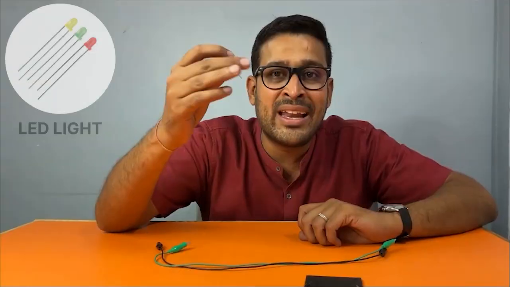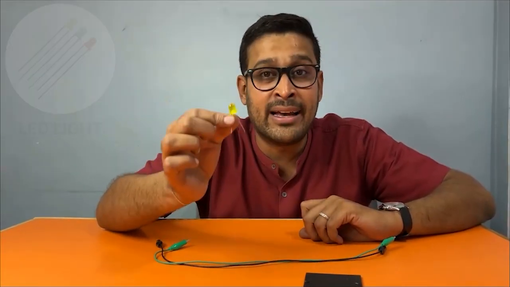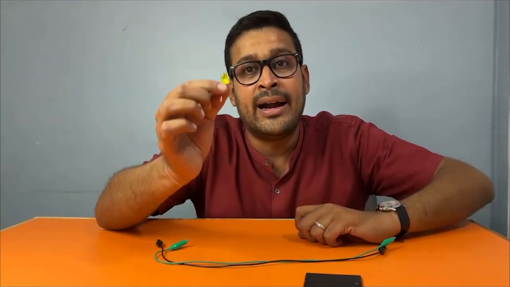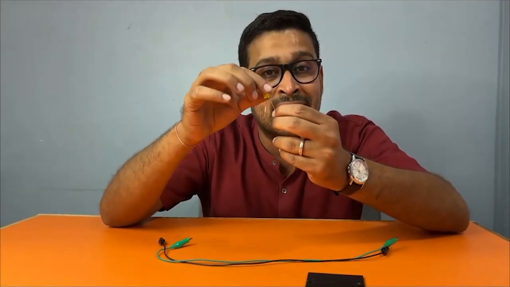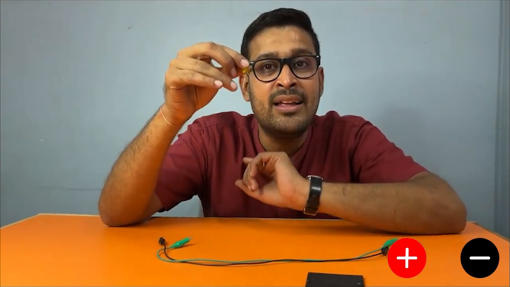To make our connections, we are using a crocodile plug. And last, we are using one LED. As you all know, LED is a light emitting diode. It will start glowing whenever electricity passes through it. Again, we have to remember this longer leg is the positive leg and this shorter leg is the negative leg.